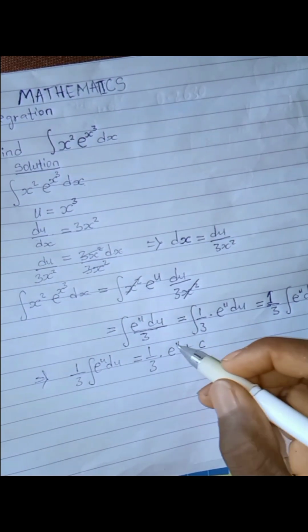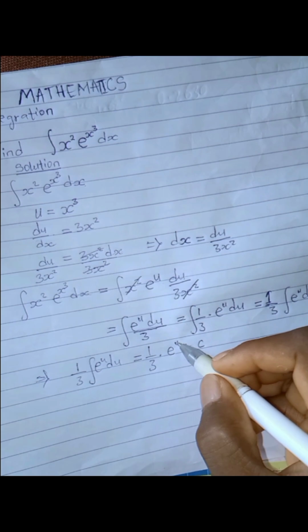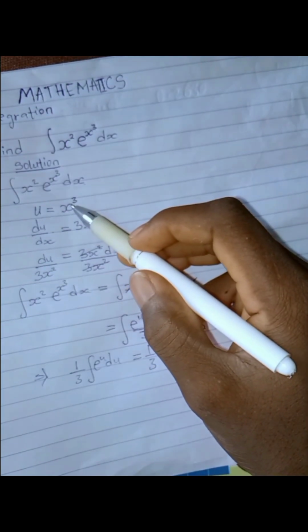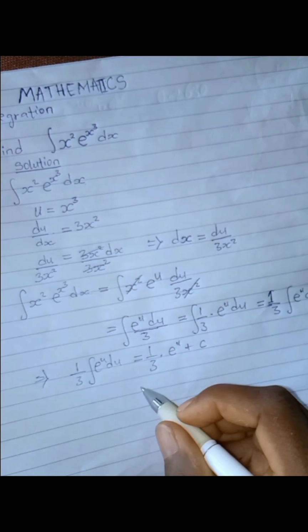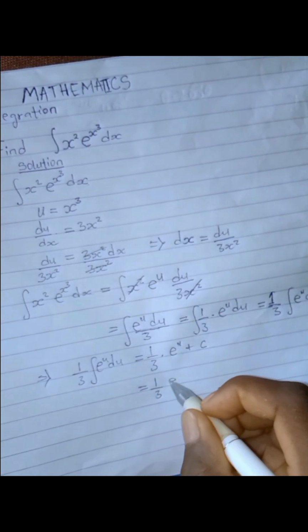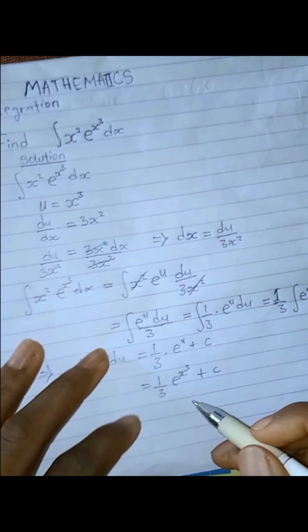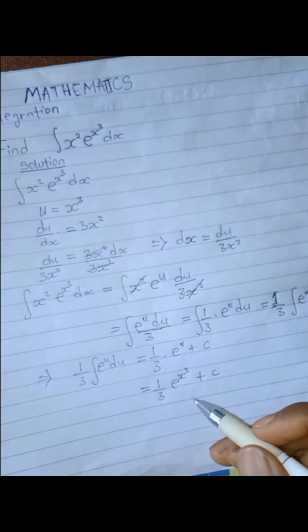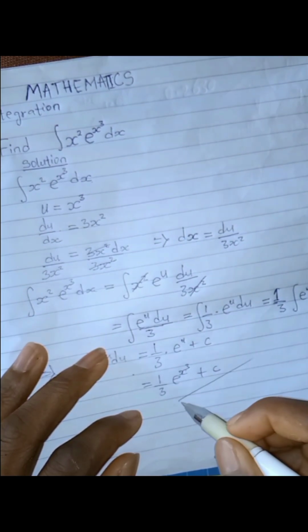We said earlier that u is equal to x raised to the power 3. So in place of u here, we say it is equal to 1 over 3 times e raised to the power x raised to the power 3, in place of u, plus c. Therefore, this becomes the final answer to this particular problem.